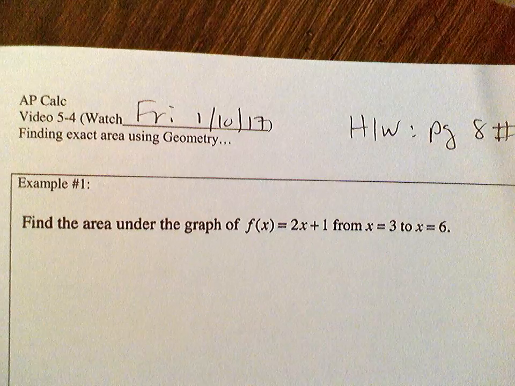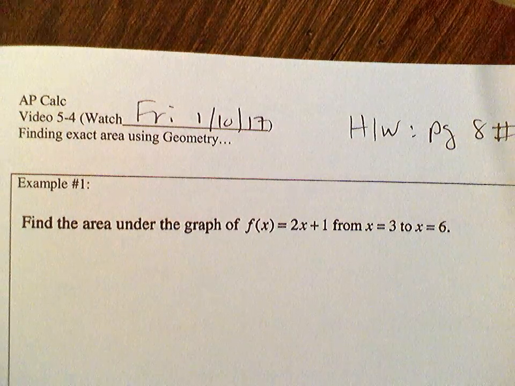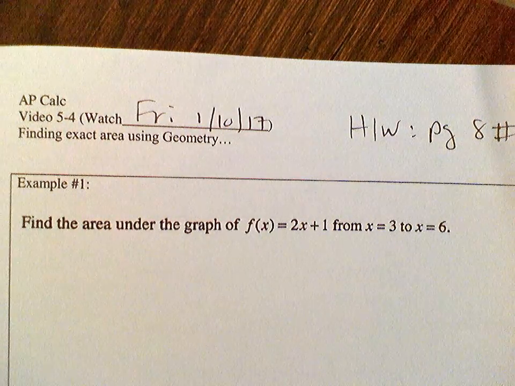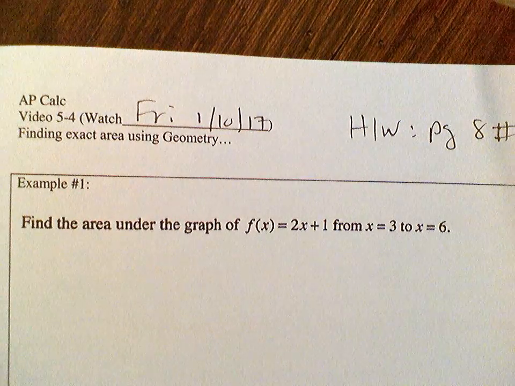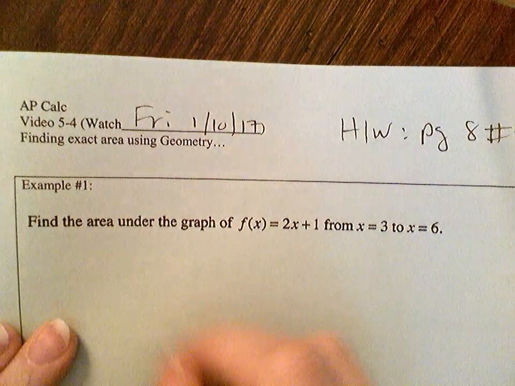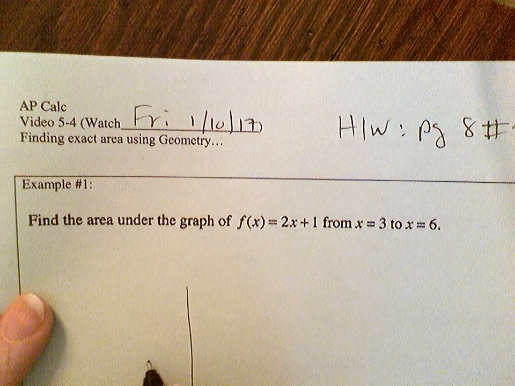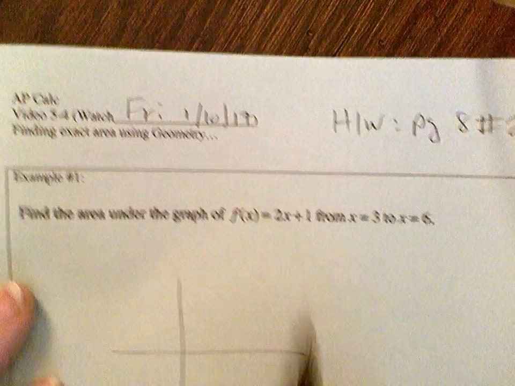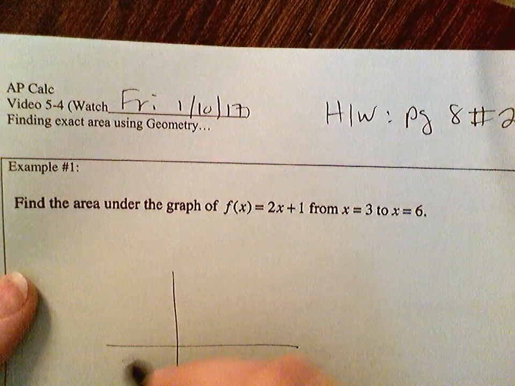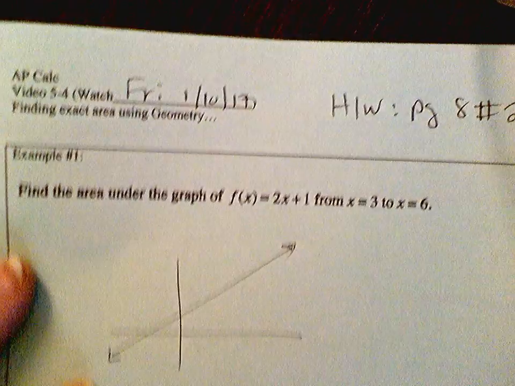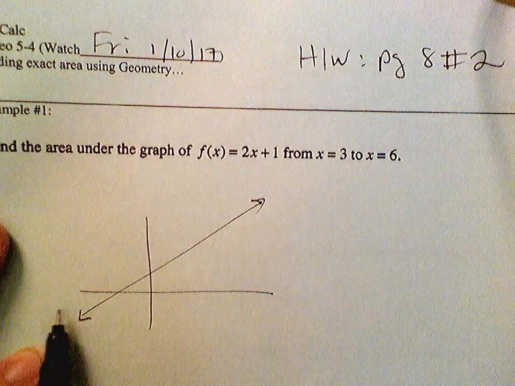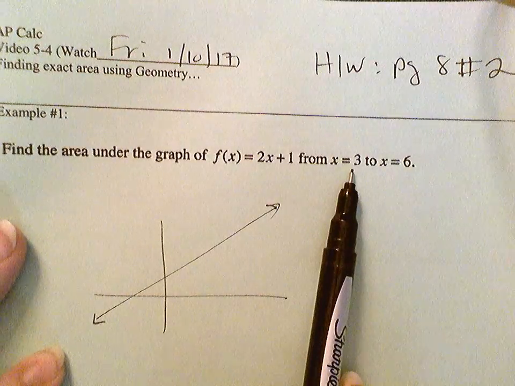So find the area under the graph of f of x equals 2x plus 1 from x equals 3 to x equals 6. And guys, the area under a graph is the area between the graph and the x-axis over a given interval. Okay, so the first thing that you should do in a situation like this is graph the function. This is a line, its slope is 2, and its y-intercept is 1. So it's going to look something like that, okay? And we want the area between this line and the x-axis on the interval 3 to 6.